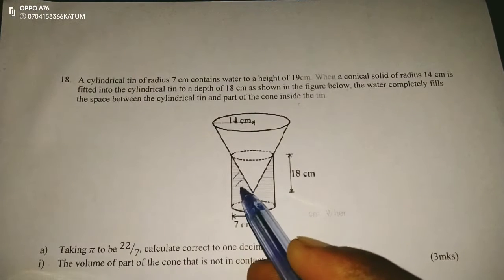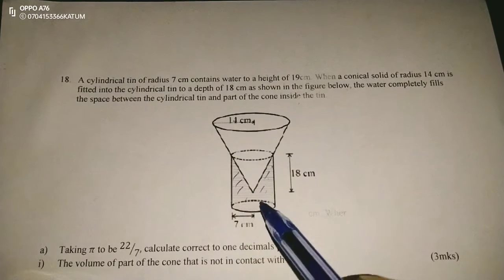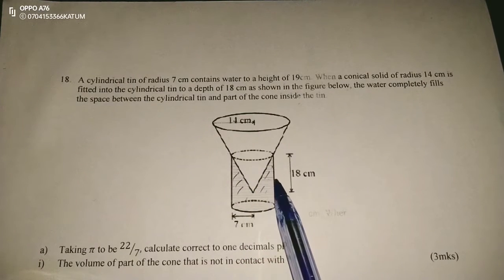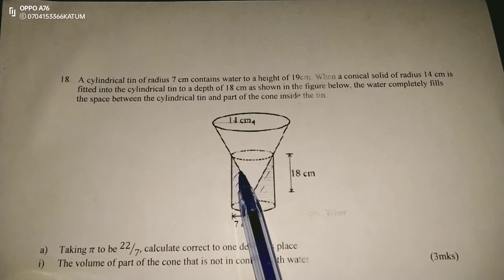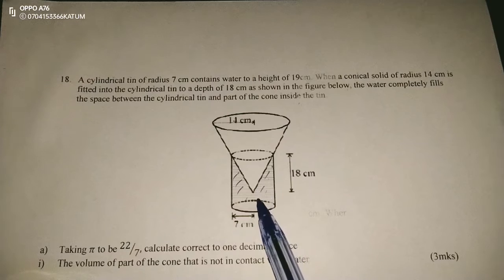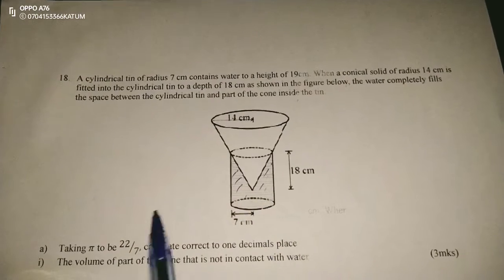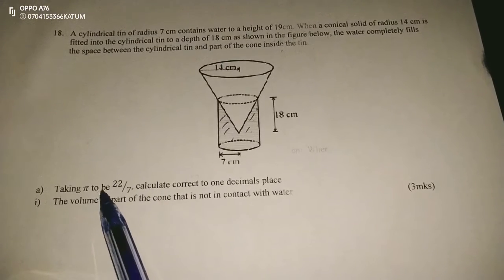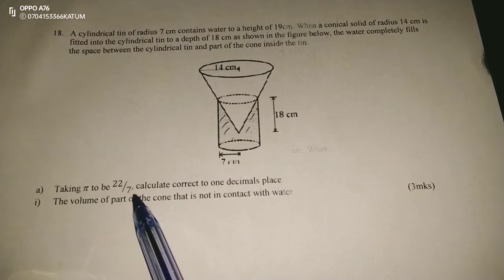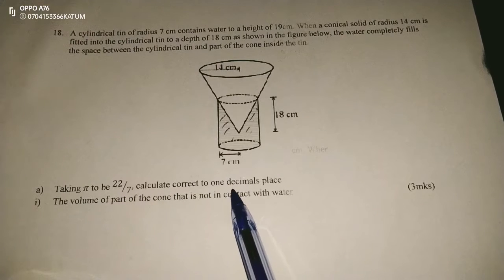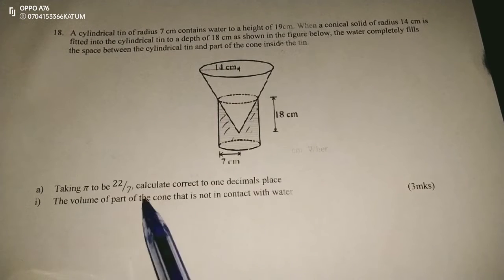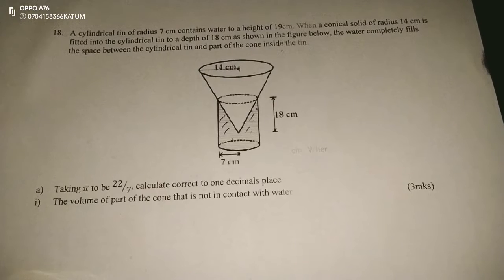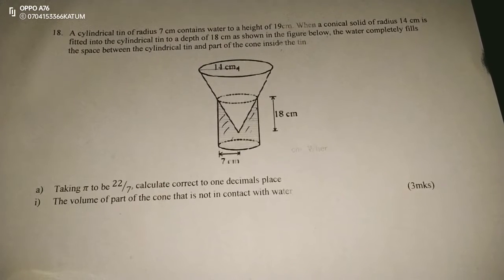So all this is water, such that water is filling the tin and it is in touch with the conical part which is inside the tin. Now, we are told taking pi to be 22 over 7, calculate, correct to 1 decimal place. Part 1: the volume of the part of the cone that is not in contact with the water.